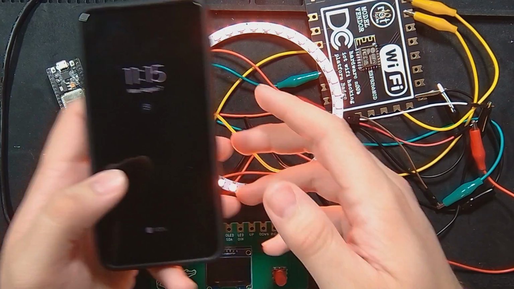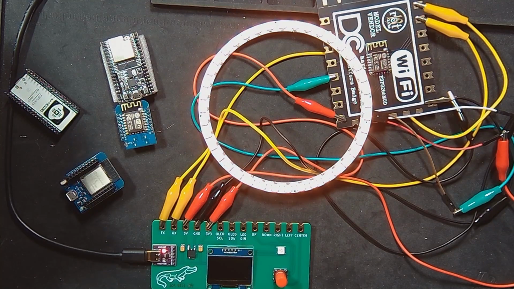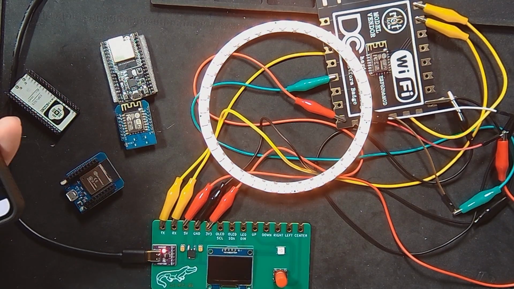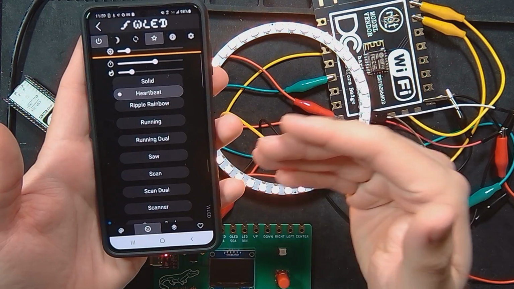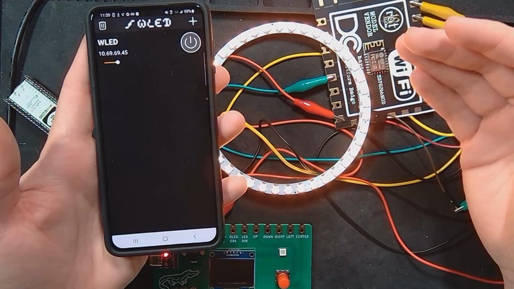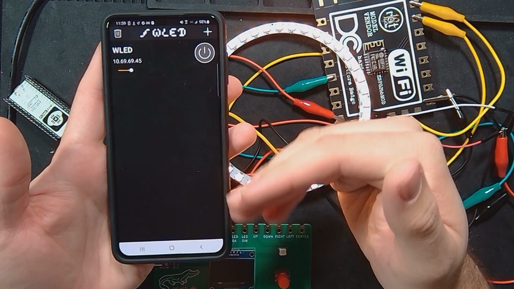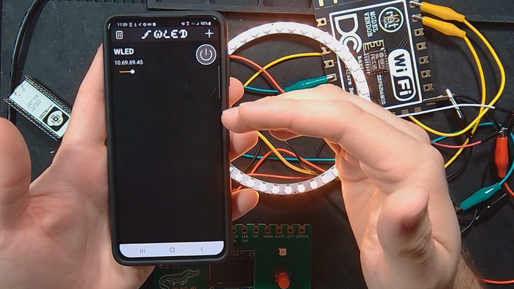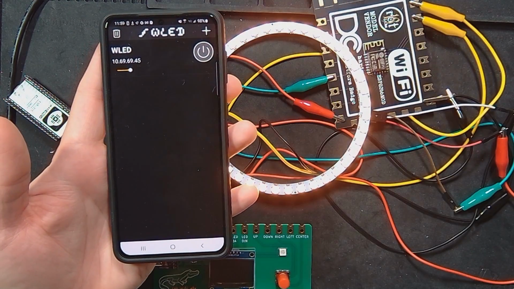But just to kind of show what we can do, let's take a quick look at what you can do on the app. The WLED app is what you would install to control your board. When you first open it, this is the home screen, and you can have multiple LED strips or rings or panels located here.